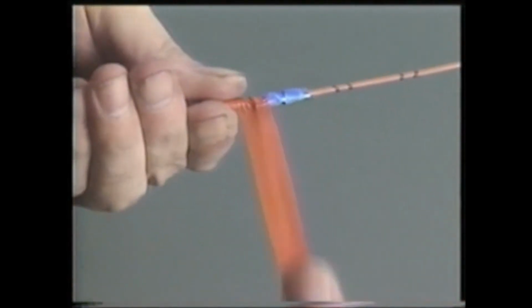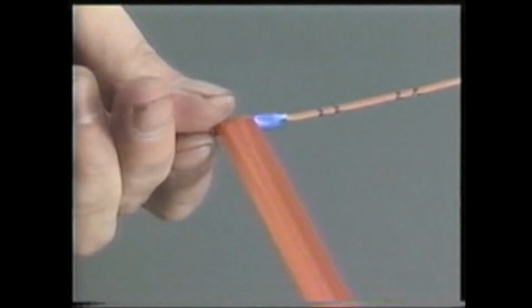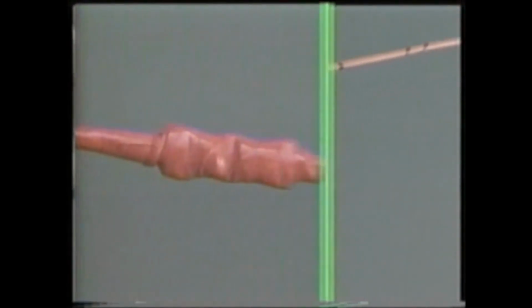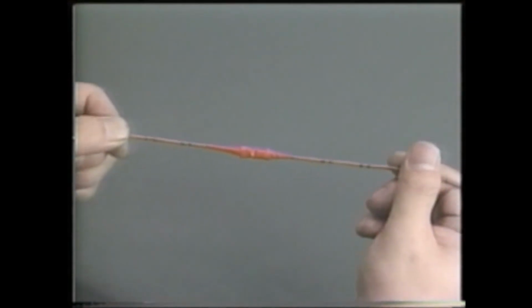For areas on the vehicle where water can easily enter, such as inside the engine compartment and in the doors, wind silicone tape around the splices also. This completes our explanation of how to connect wires.